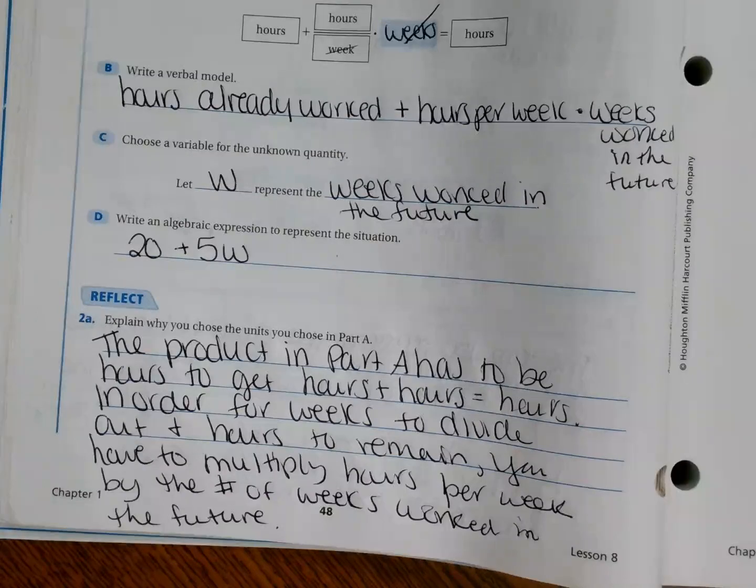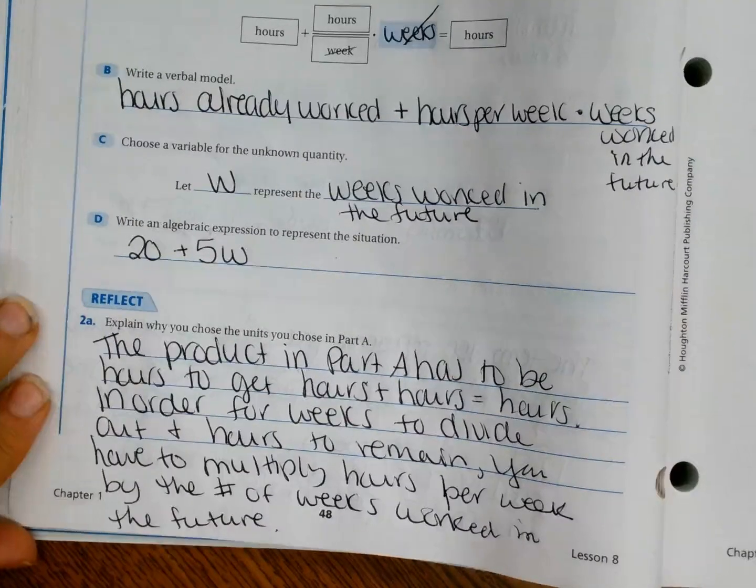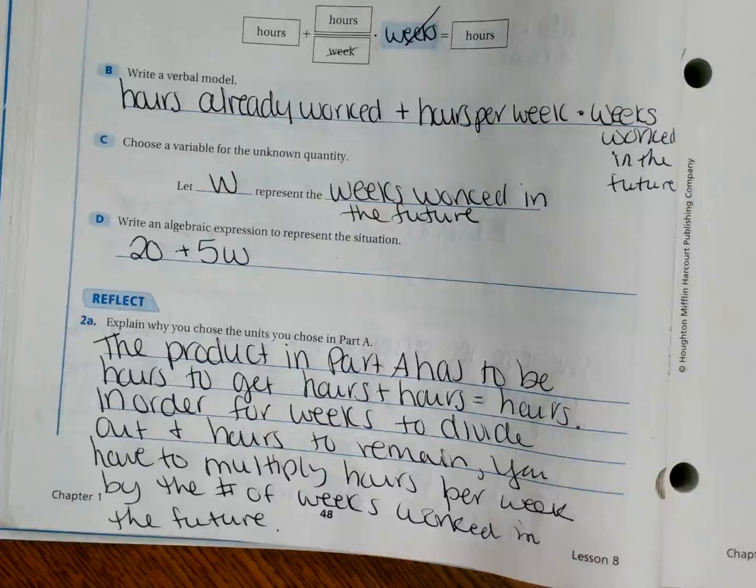All right, so let W represent the weeks worked in the future. So to write an algebraic expression for this, it would be the 20 hours that she already worked plus the 5 hours per week that she will work times the number of weeks that she will work.